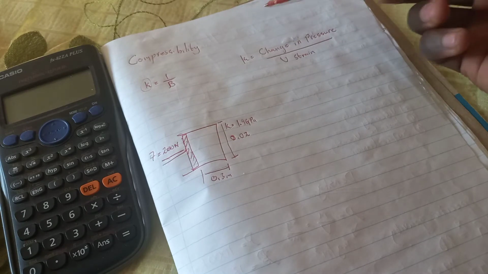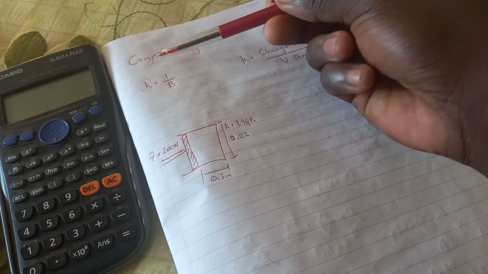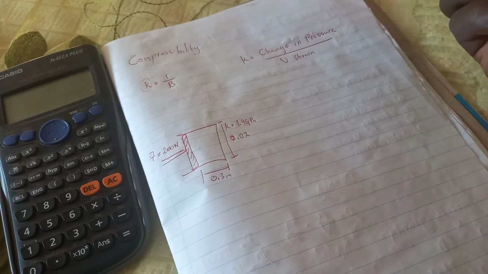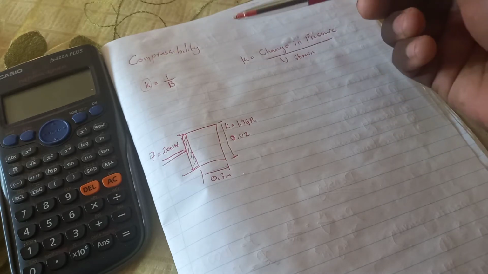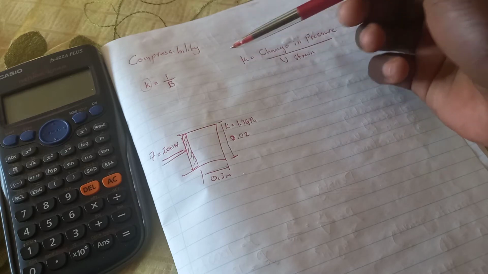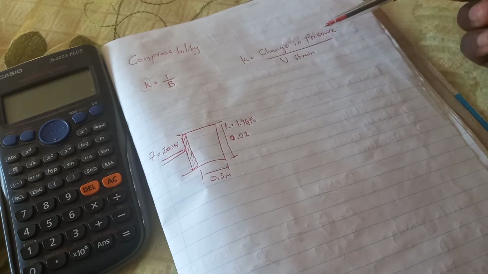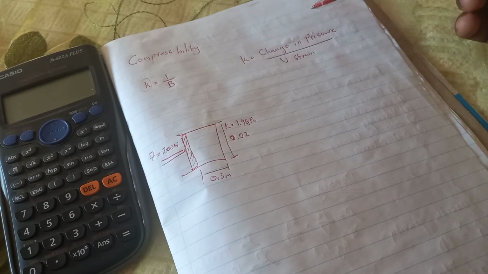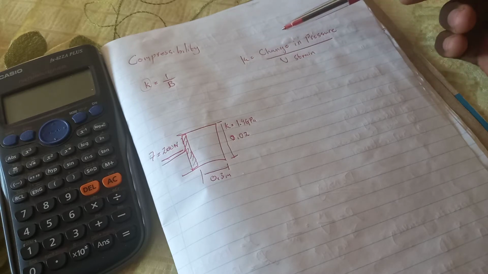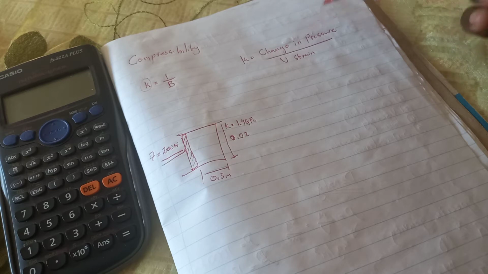So the compressibility of a substance can be shown by the isothermal bulk modulus, which is the change in pressure over the volumetric strain.